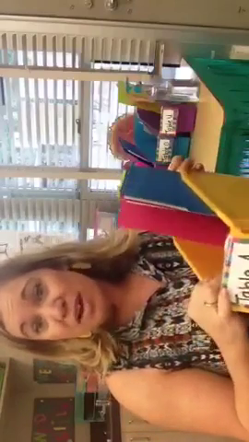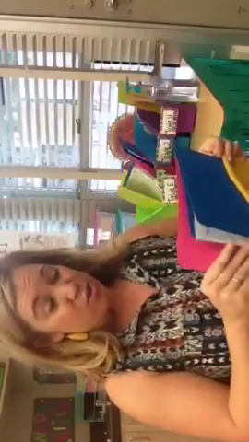What I do, I've done it a bazillion ways, and this is what I found works for me. I just have these bright folders. They're from Target. They're kind of sturdy. And I teach my students to grab what is in there.